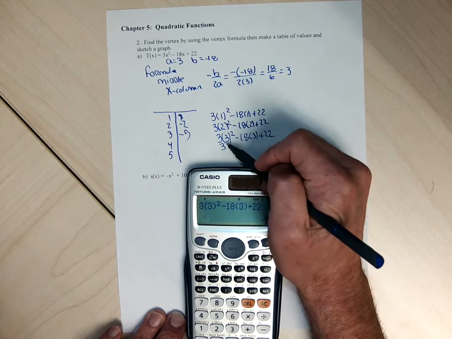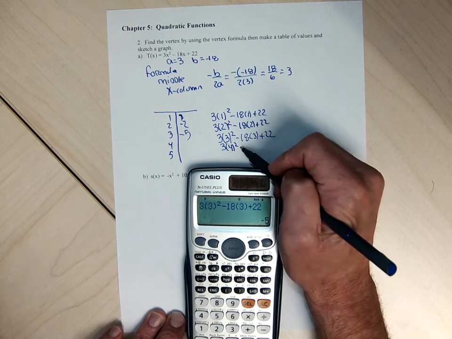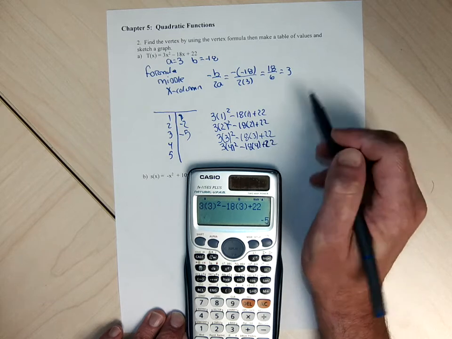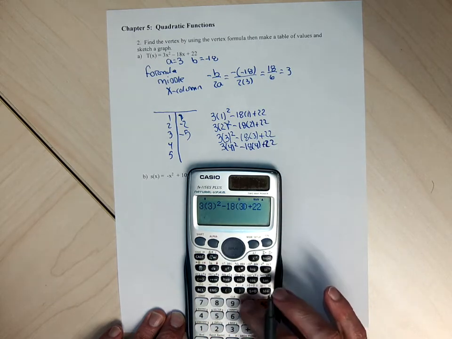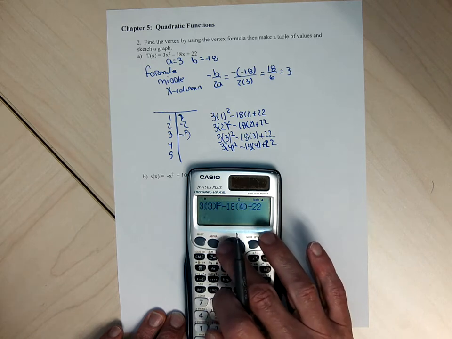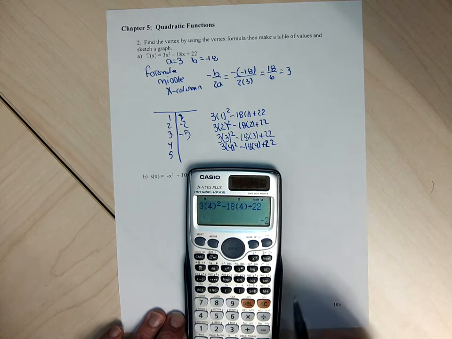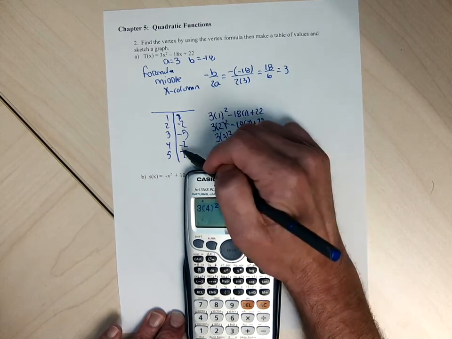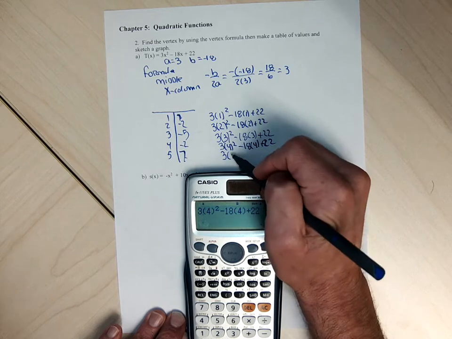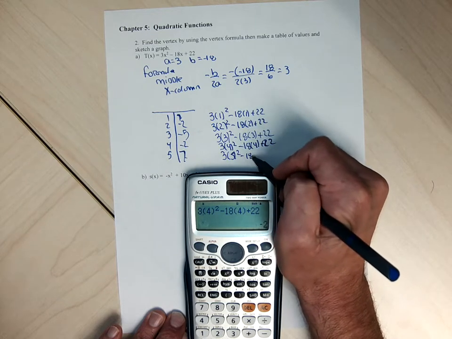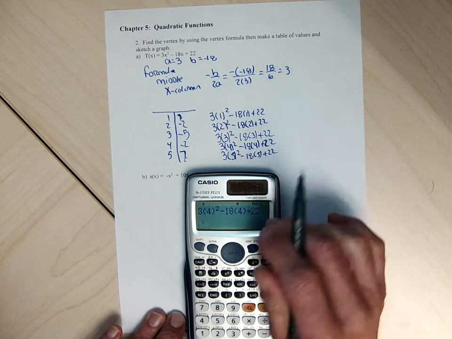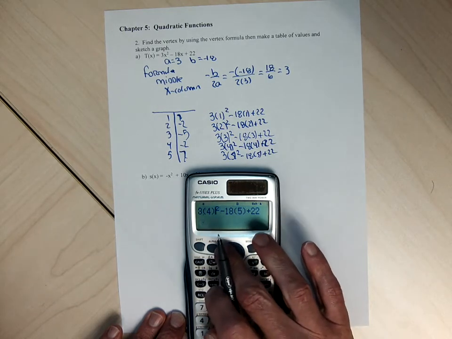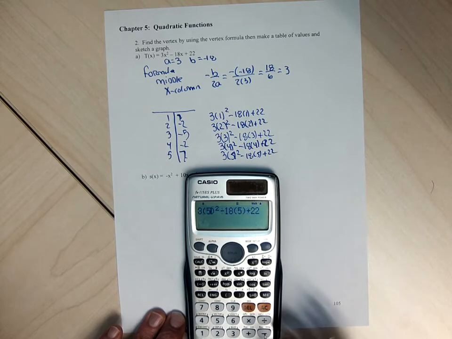I could gamble and just repeat the numbers in my table now. If I have a good table, my numbers are guaranteed to repeat. You get that negative 2 again. And I'm just going to gamble that that's 7. It doesn't even look like a 7. But 3 times 5 squared minus 18 times 5 plus 22. I do get that 7.